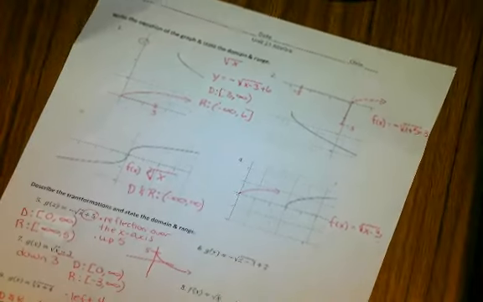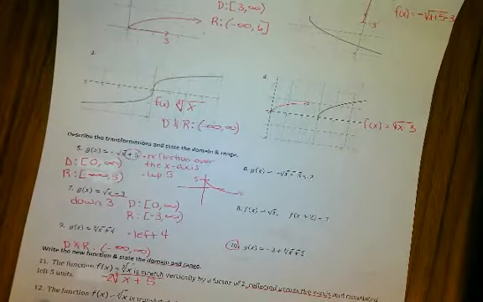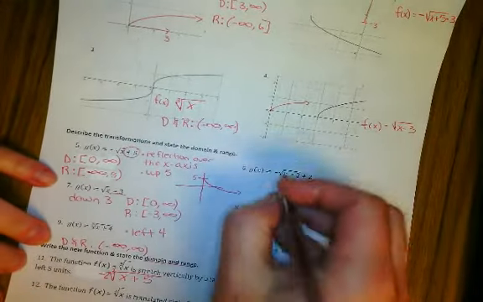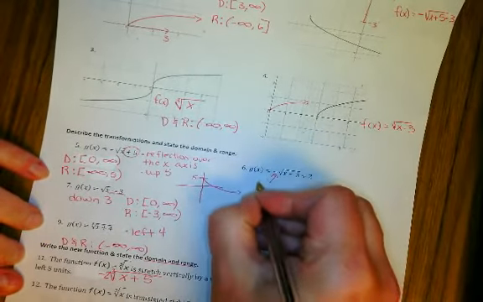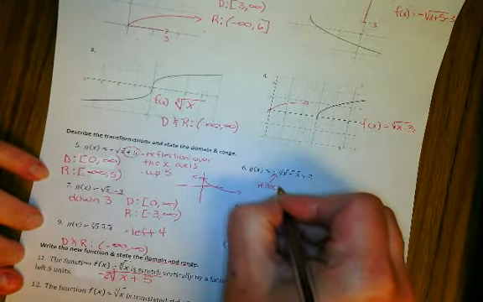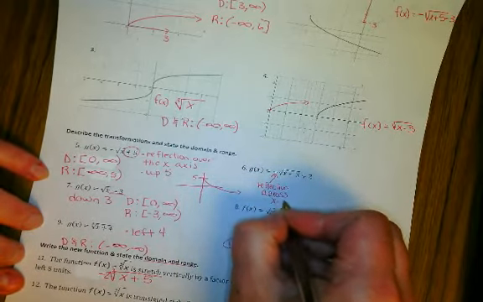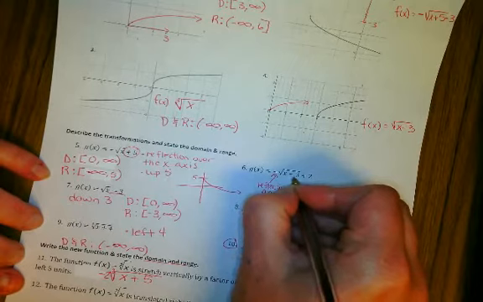All right. On the back, just back onto the front, if we take a look at this, I'll help you out here a little bit more. So again, this is your reflection across the x-axis.